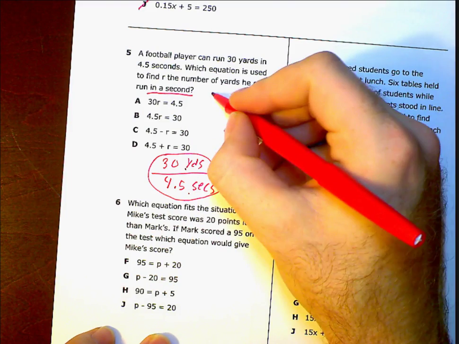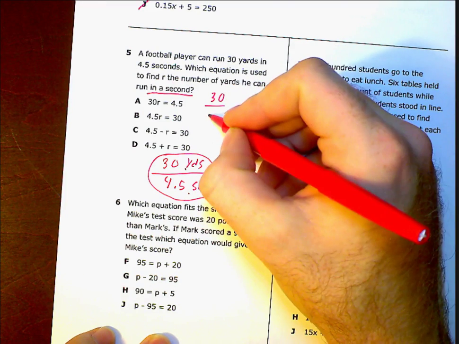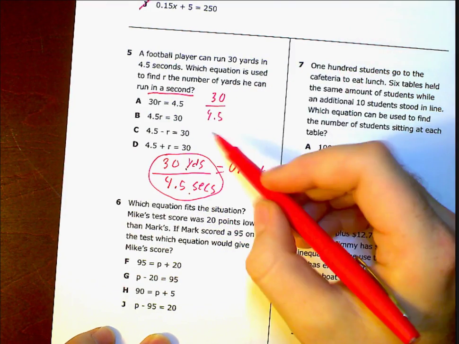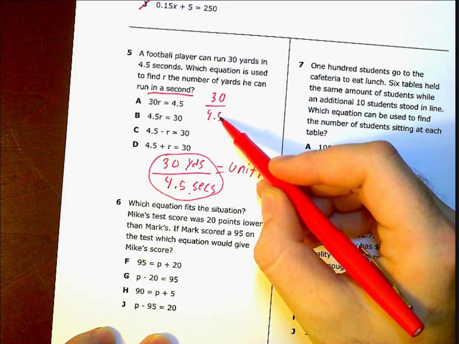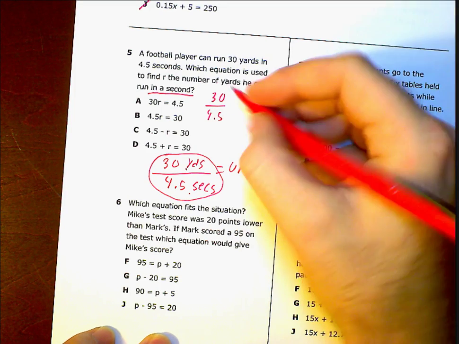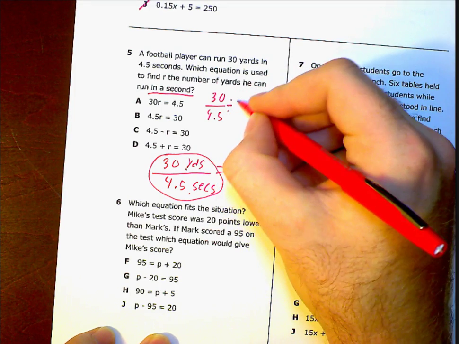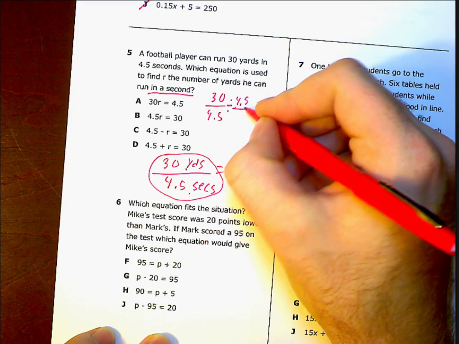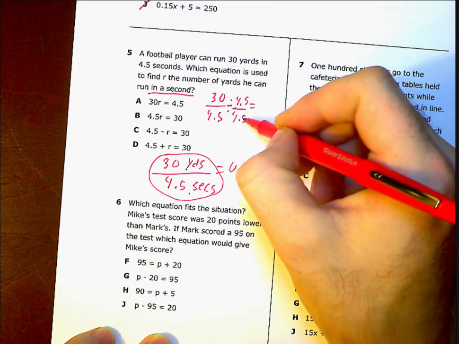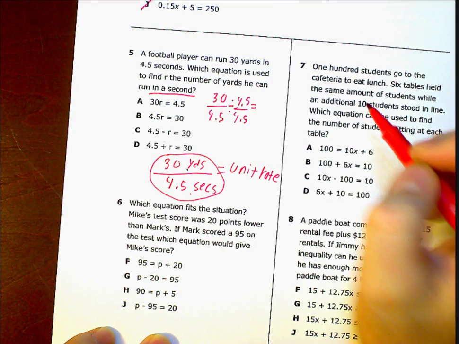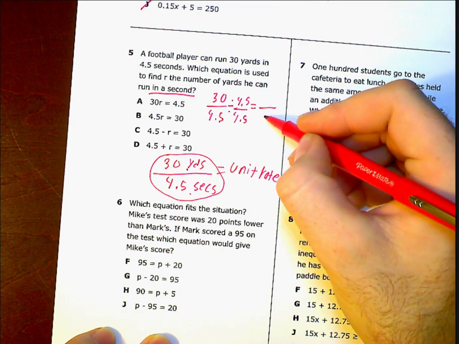So let's do that. So 30 divided by 4.5. Well, in order to get this denominator to be 1, to get it to a unit rate, we're going to divide both top and bottom by 4.5. So 4.5 divided by 4.5, or by itself, just gives us a denominator of 1.